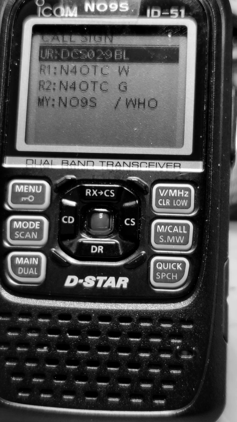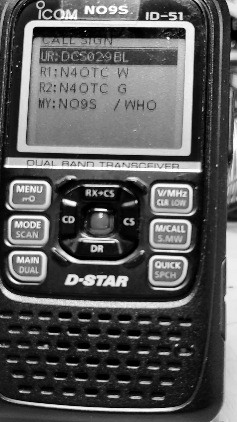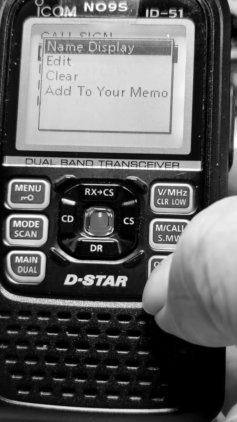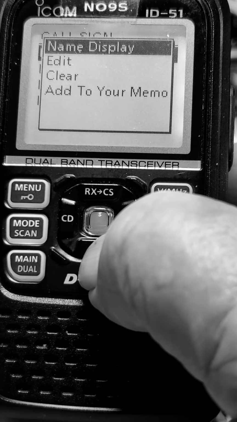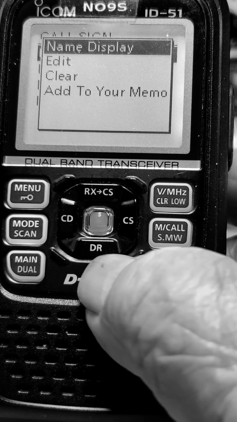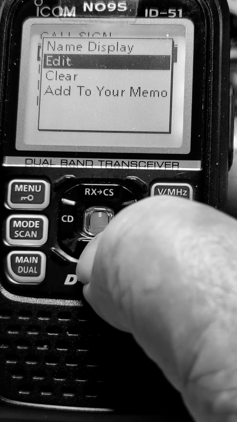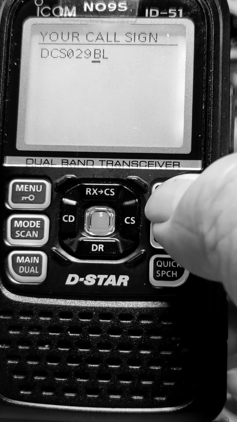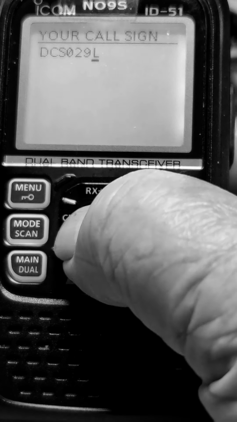So what we do there is, you see I have it brought up, and we're going to go down to the quick key. And on that quick key, you'll see you've got things you can do there. Well, let's take this DR and go down to edit and choose it. We're going to do a little creative editing here. We're going to go over here to the B, and we're going to take that out.